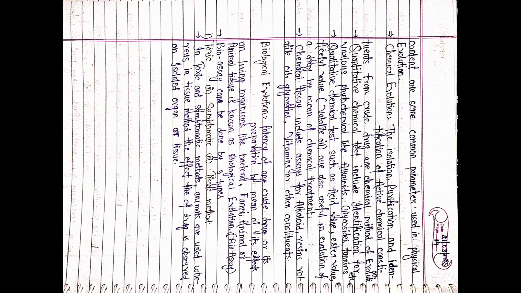Chemical assay includes assays for alkaloids, resins, volatile oil, glycosides, vitamins, or other constituents.